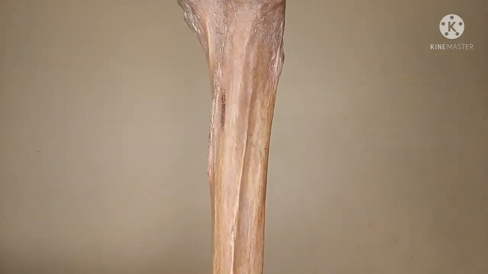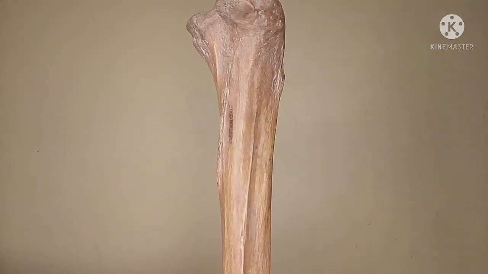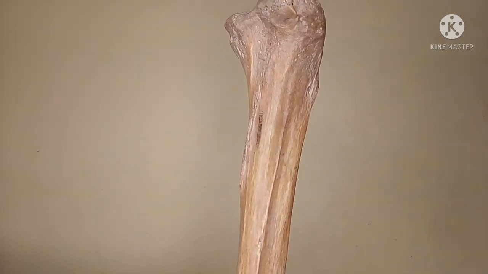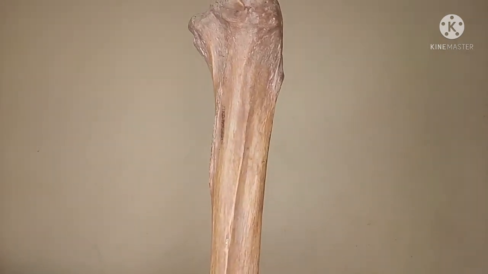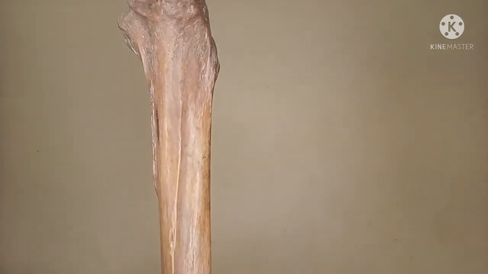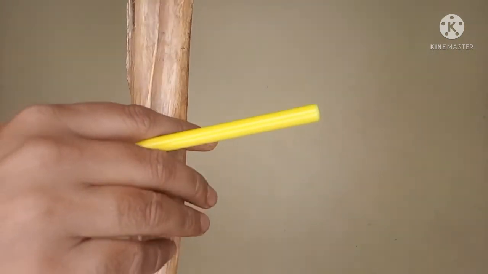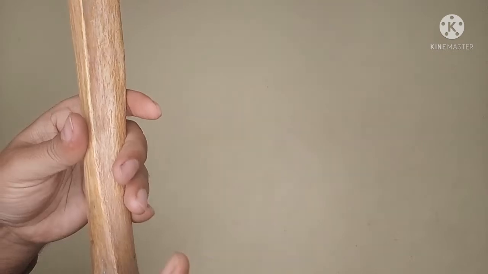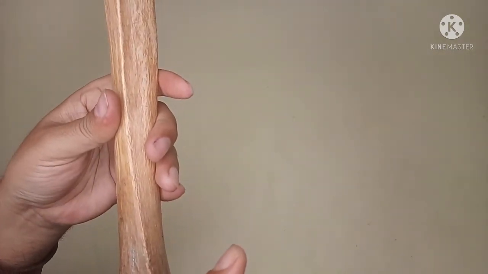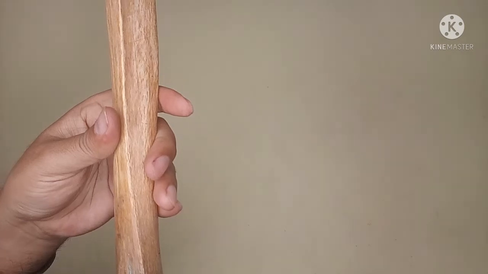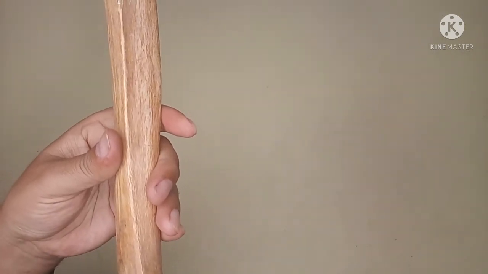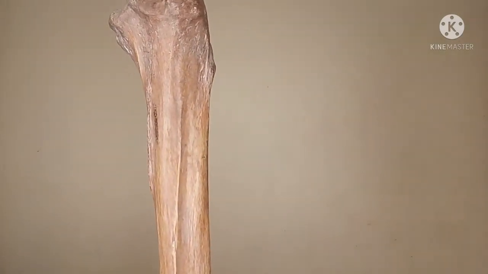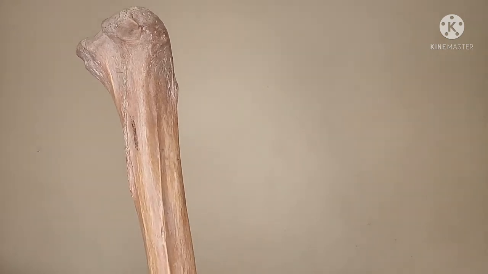Now the relations of the tibia. The lower part of the anterior surface of the shaft and the anterior aspect of the lower end are crossed from medial to lateral side by the tibialis anterior, then the extensor hallucis longus, then the anterior tibial artery, the deep peroneal nerve, the extensor digitorum longus and peroneus tertius muscle. The muscles, the artery, the nerve and the peroneus tertius muscle.